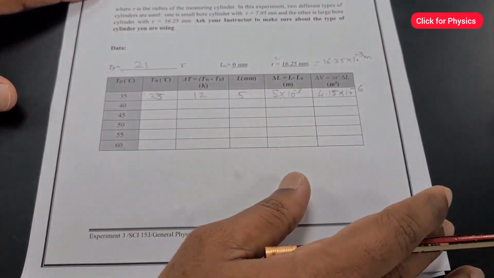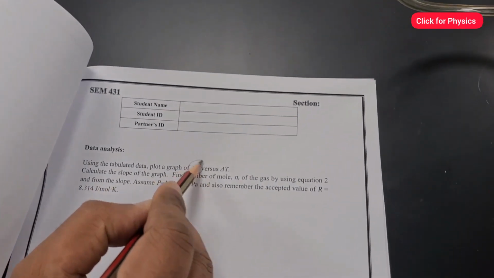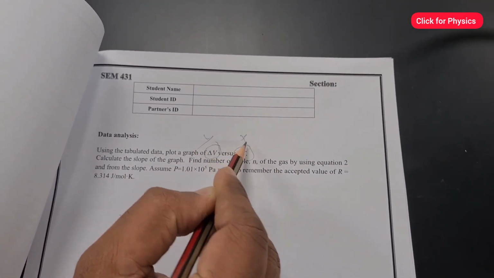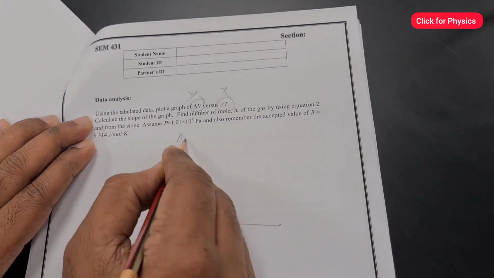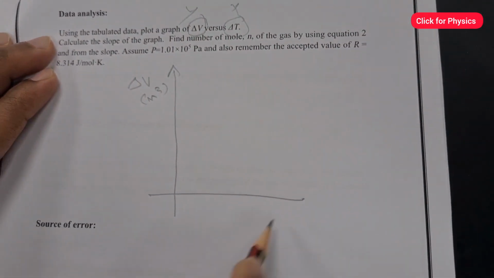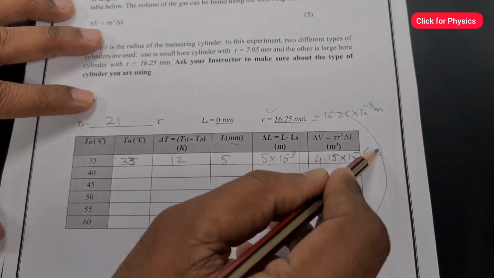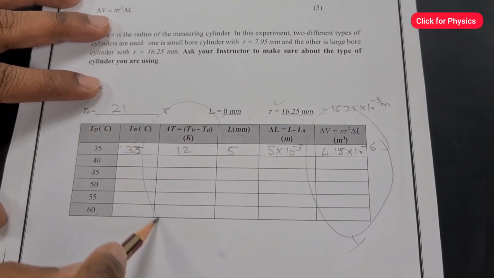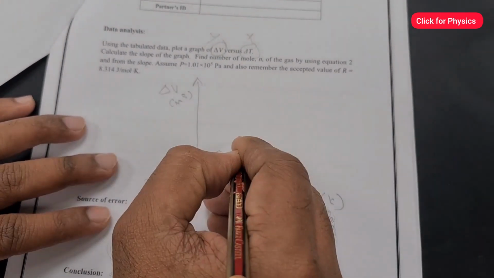And once you fill this table, you have to draw the graph. You can just see what you are going to draw the graph for. You are going to draw the graph for delta V versus delta T. That means this is your y-axis, this is your x-axis. So I am going to draw the graph here. You have to take your y-axis here, delta V, and its unit is meter cube, and my delta T is in Kelvin. And by using the values in the table, all these delta V will be on your y-axis and all these delta T will be on your x-axis.